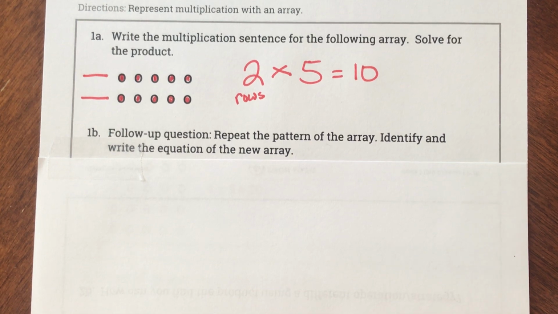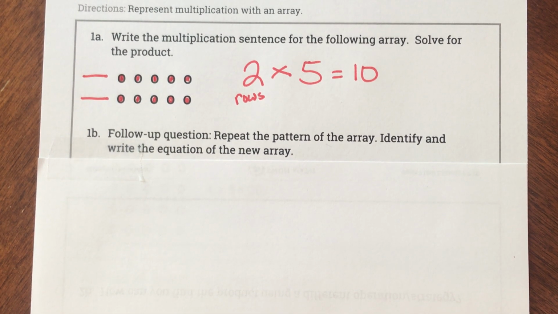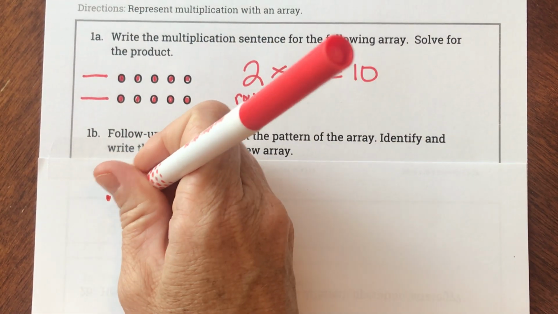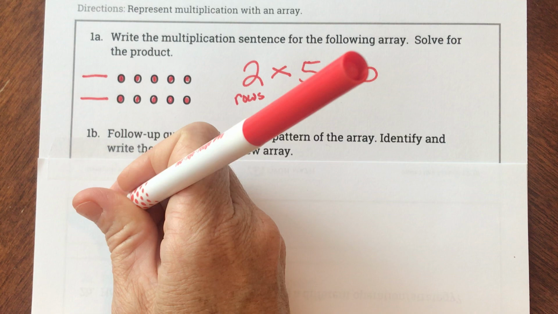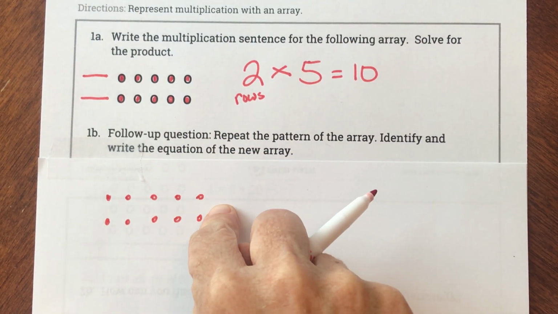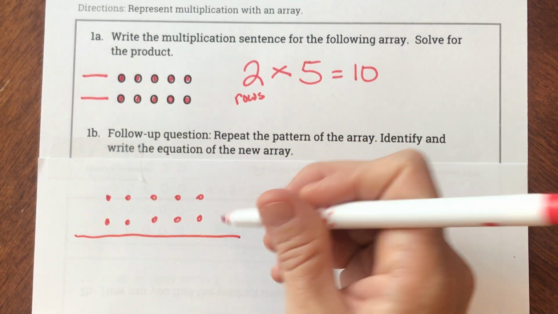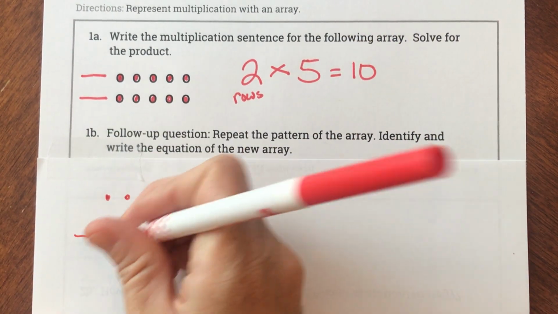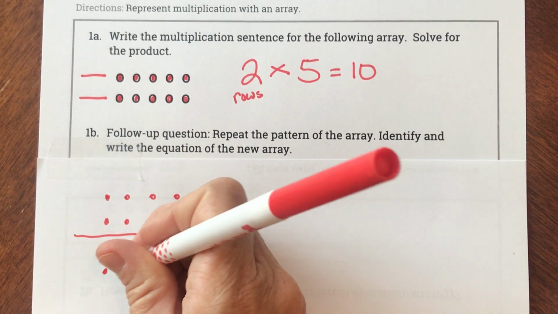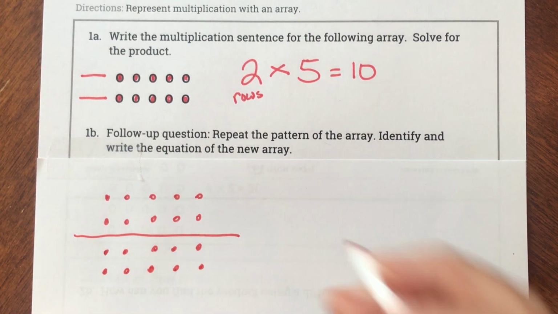Okay, let's look at my next question. It says follow-up question. Repeat the pattern of the array. Identify and write the equation of the new array. Okay, so they want me to repeat it. So first, I need to draw what they gave me. 1, 2, 3, 4, 5. 1, 2, 3, 4, 5. So that's what they gave me, but they want me to repeat it, which means draw it again. Ready? 1, 2, 3, 4, 5. 1, 2, 3, 4, 5.